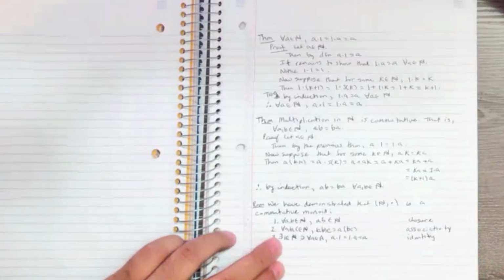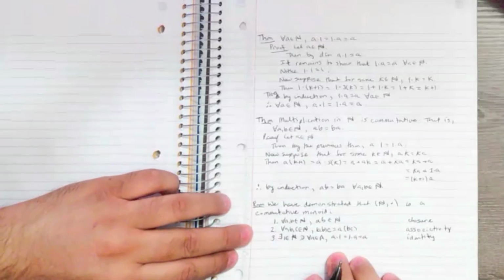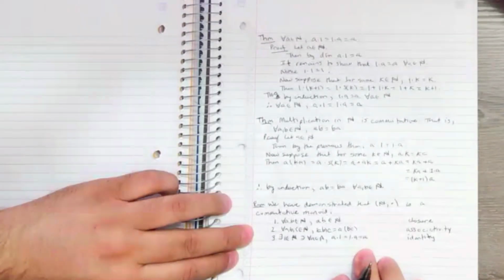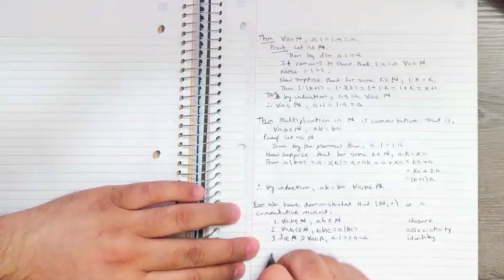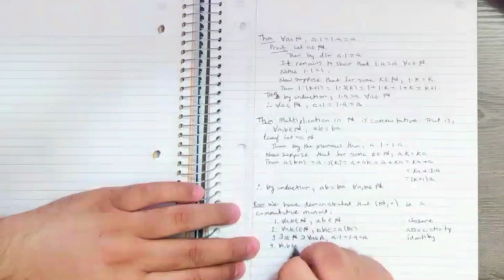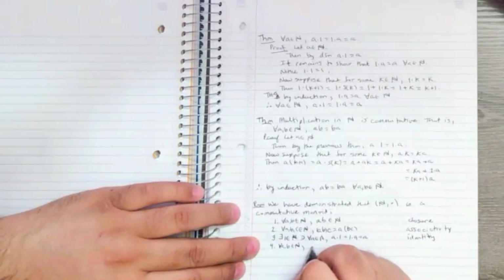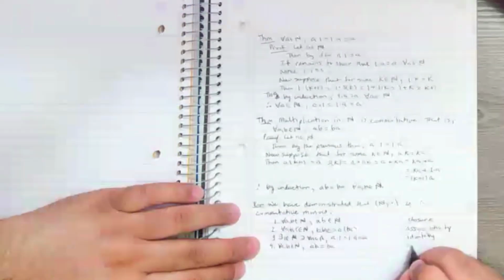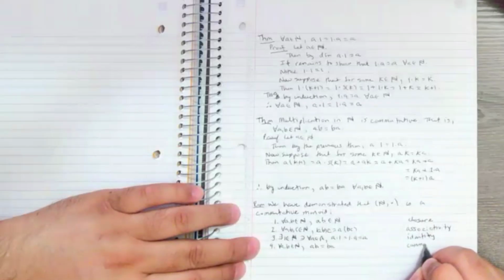The multiplicative identity is the number 1. It is the element in the set of natural numbers that we can multiply any other element, and it doesn't change it. And we have demonstrated that for any two natural numbers, a times b is the same as b times a, and again, this is the commutative property.